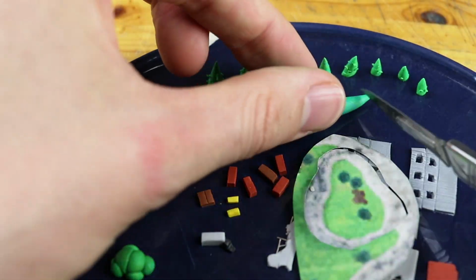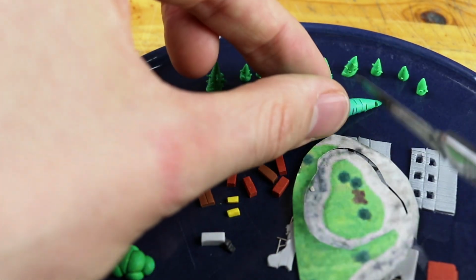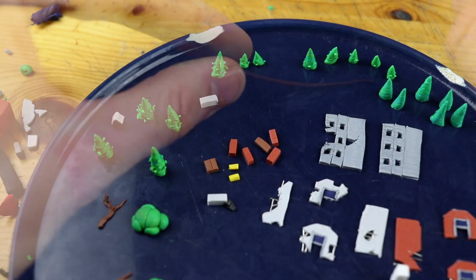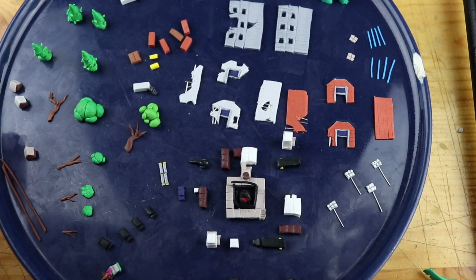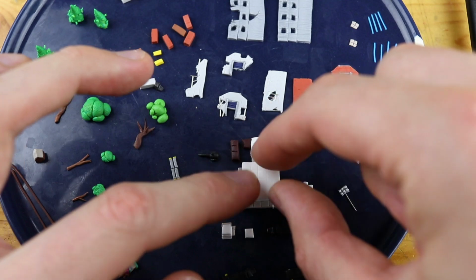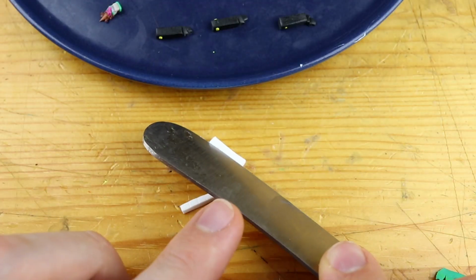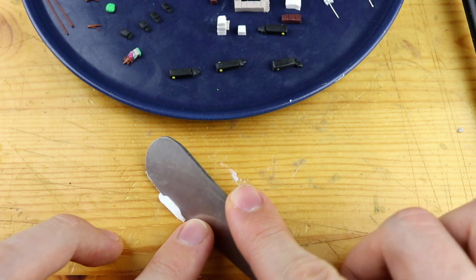And now some more trees. This is a bit darker color for one of the pine trees. This will be for the tree trunks. And this is the roof. The roof of the main building of the laboratory.